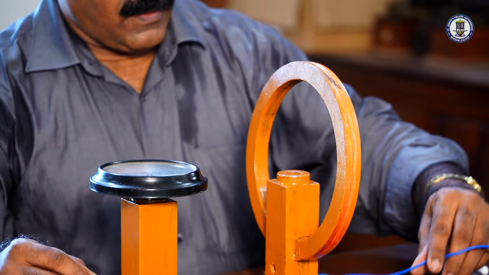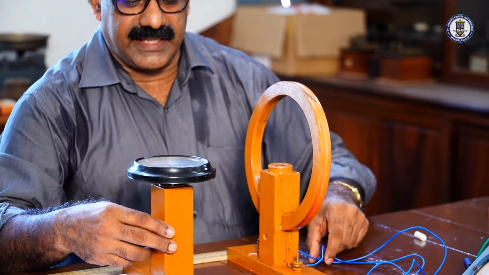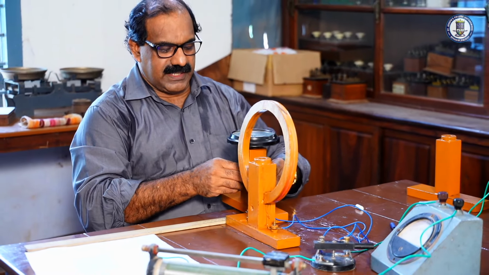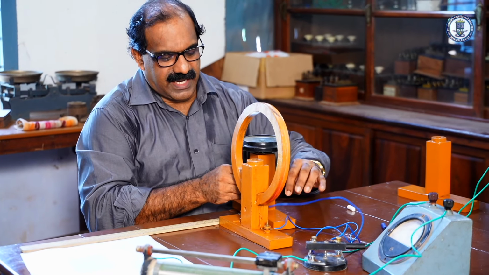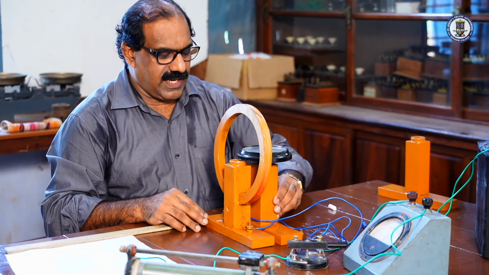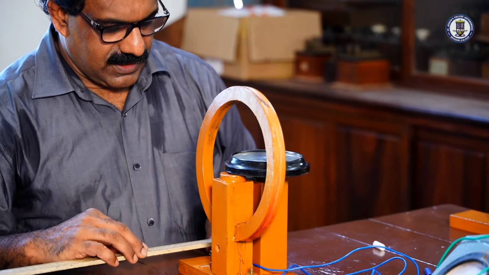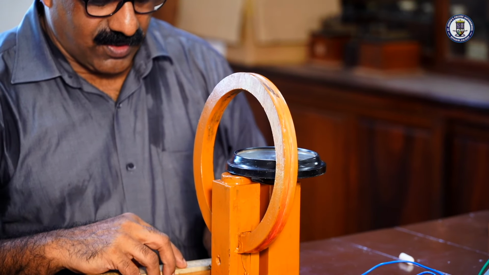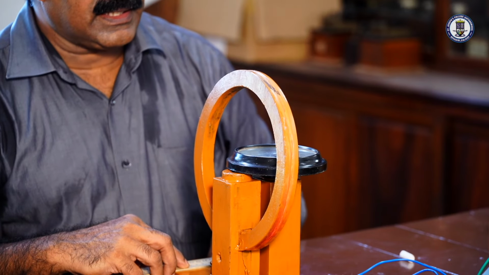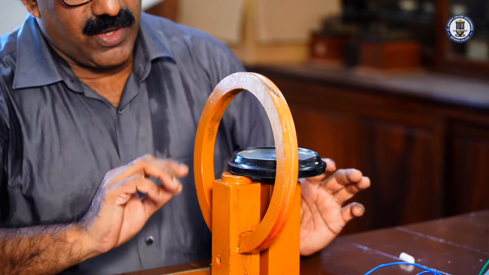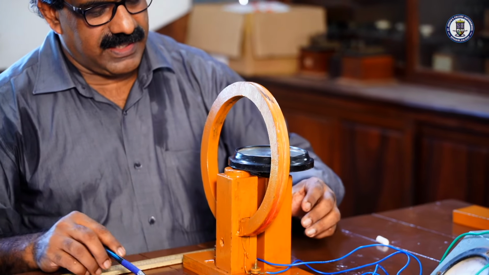Now we are taking the readings on the other side, that is the western side. For that, the compass box is placed on the western side of the coil, initially at a distance of 6 centimeter. So the distance between the center of the compass box and the coil is 6 centimeter. We can take the readings, 2 readings. Commutator is reversed, 2 more readings.